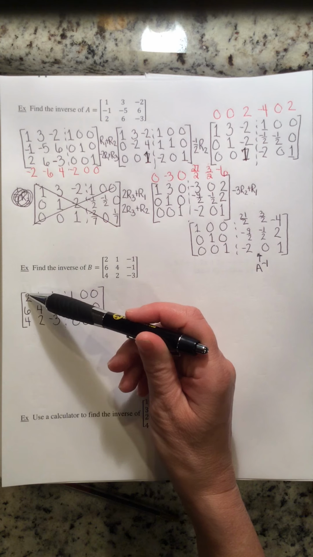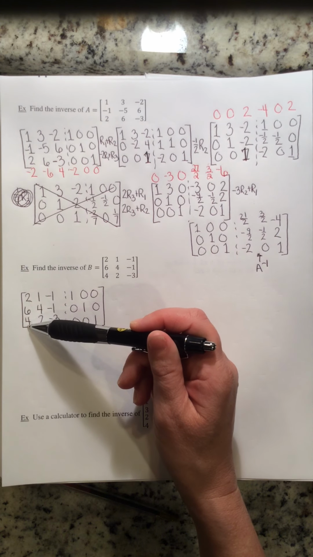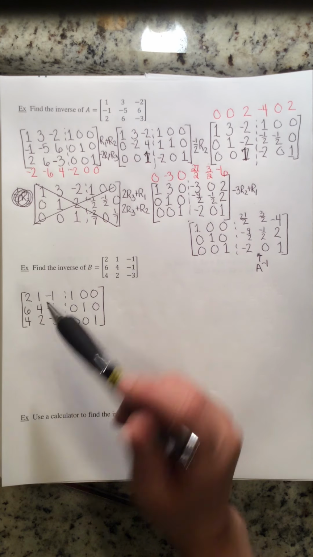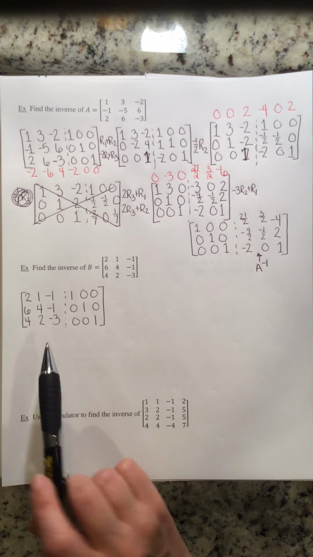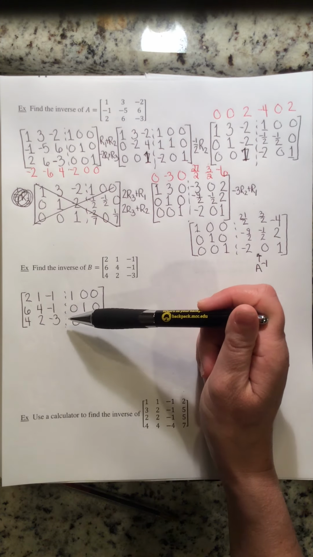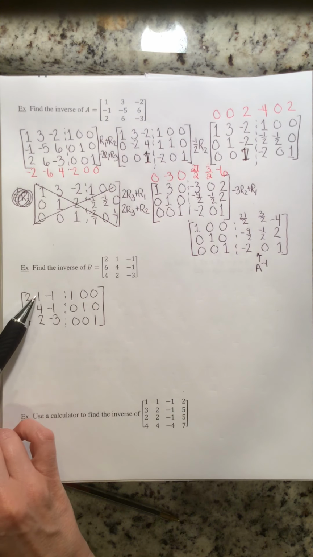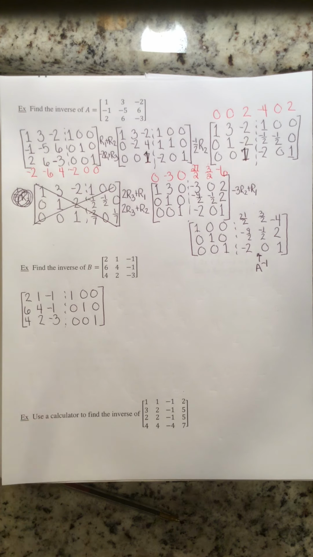So first step is getting a 1 in this position, then your zeros below. After that, get a 1 in the middle, 0 below, then make this a 1. After you've done that, you'll have reduced row echelon. Then focus on the zeros above. Last step, go ahead and get a 0 here. So again, this would be a good point in the video to go ahead and hit pause and try to do that on your own.